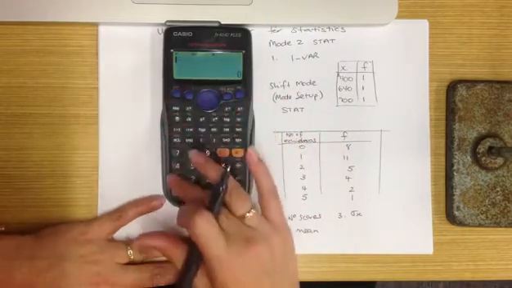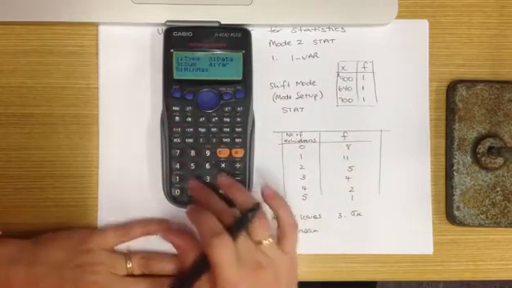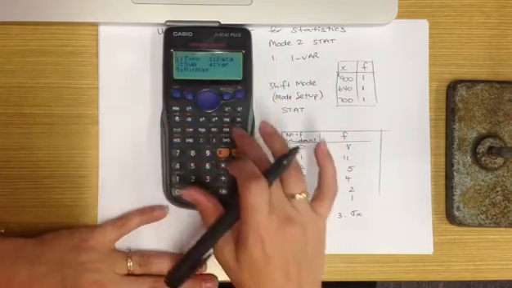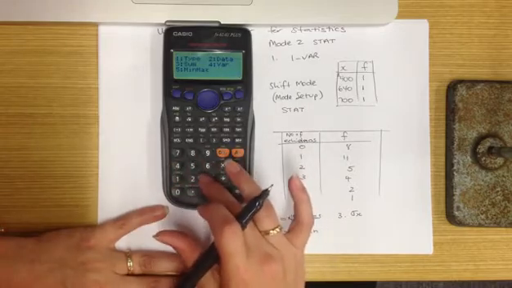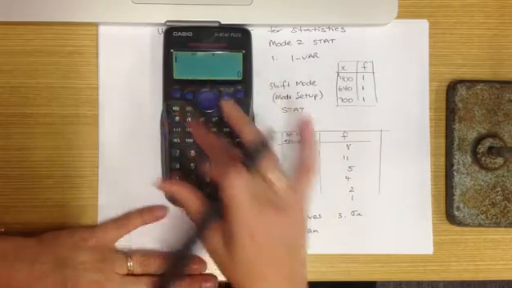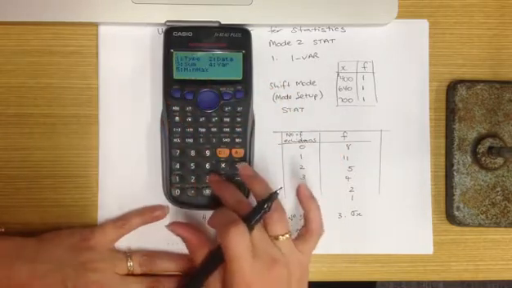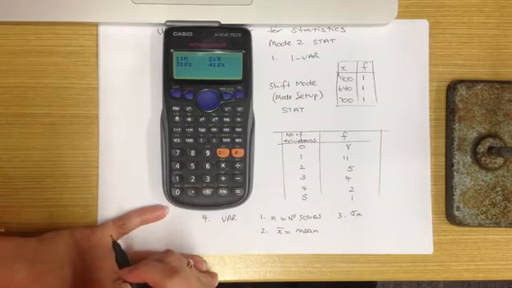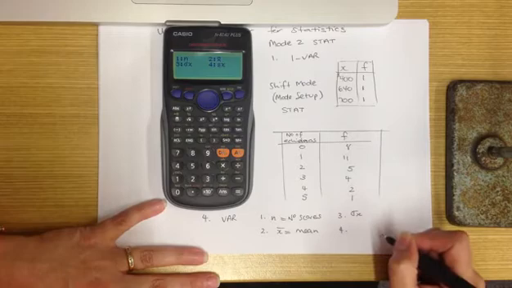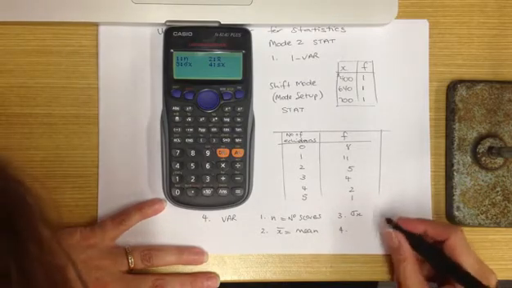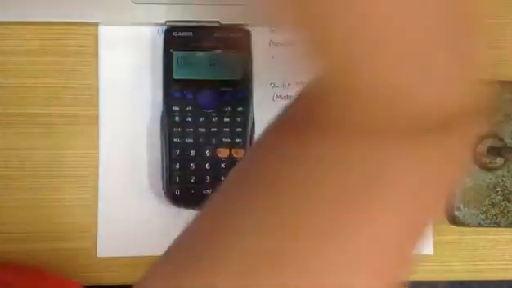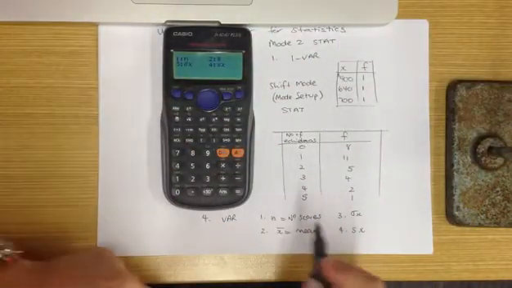If we want to use the standard deviation, the best one that we're going to do, I think it's under, no, maybe it is that one. I'm not used to using this calculator. Okay, so 4 looks like sample standard deviation.